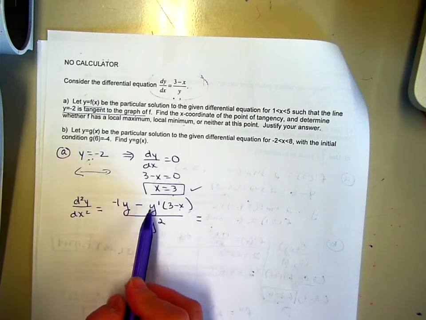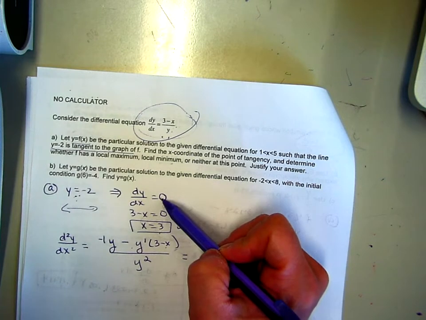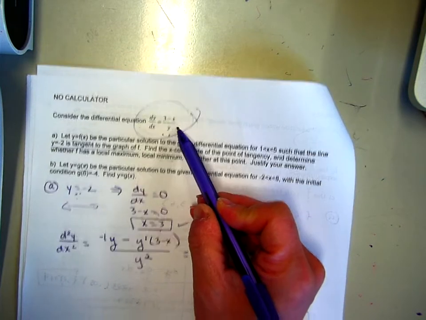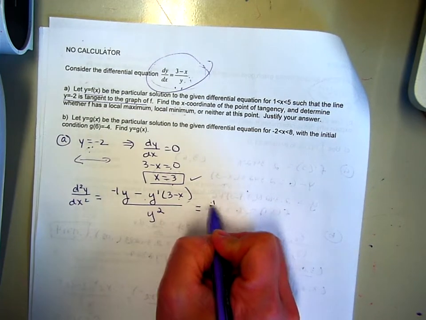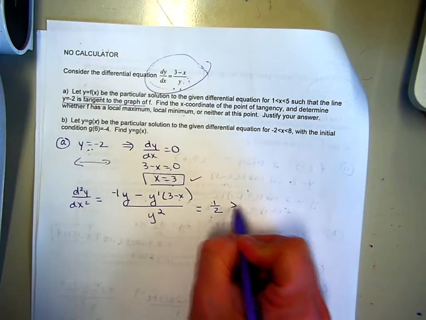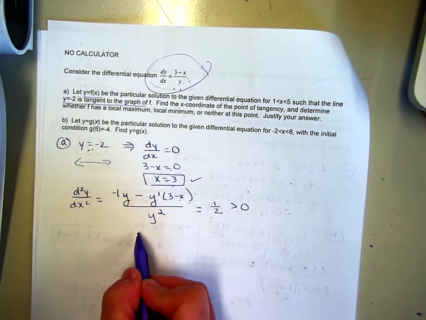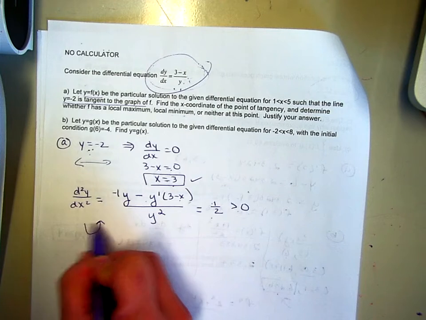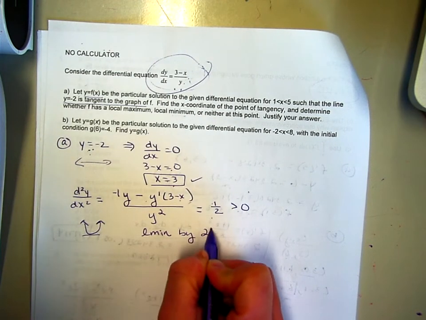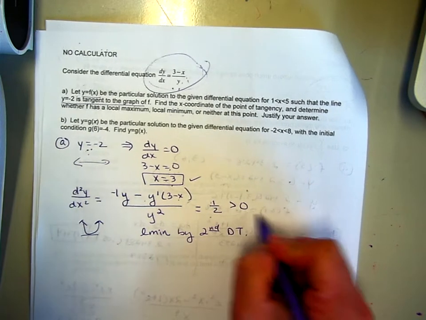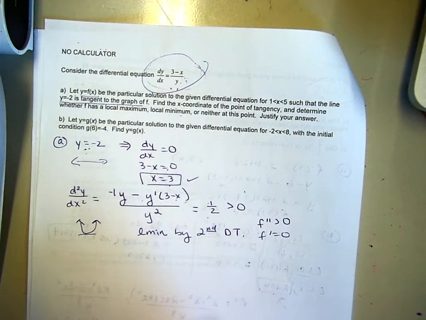Your y prime is, what do you get when you plug in that point? And we just set up from above, the reason x is equal to 3 is that dy/dx is equal to 0. So there's your x, there's your y prime, you're going to plug in 0, and if you do that you should get 1/2, which I know is a positive value. So we know that means that the original function is concave up. So if it's concave up and you have a horizontal tangent, I know that is a local min by the second derivative test, because the second derivative was positive and the first derivative is equal to 0, which we already showed.